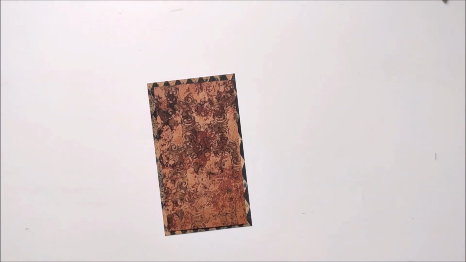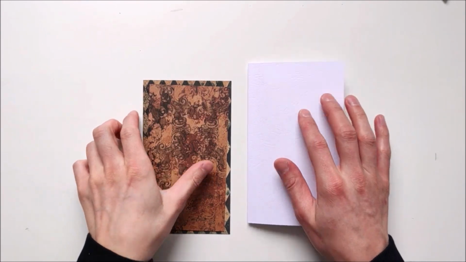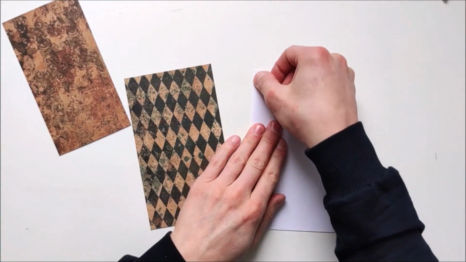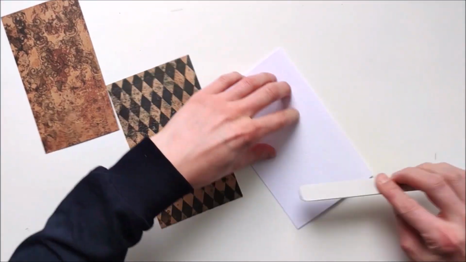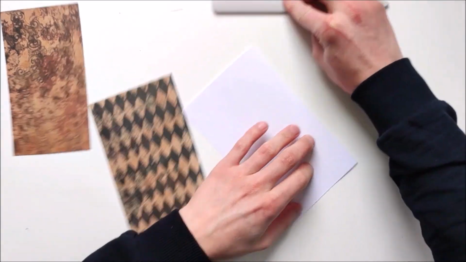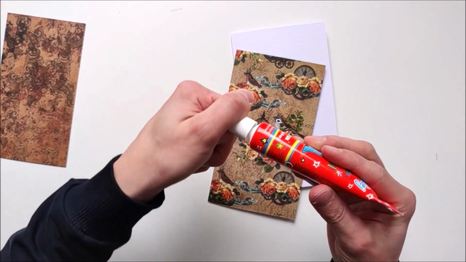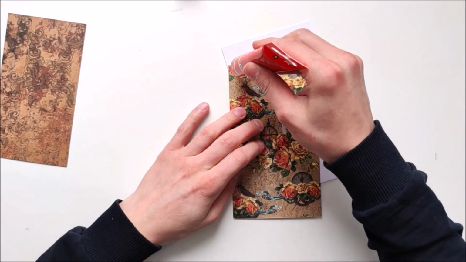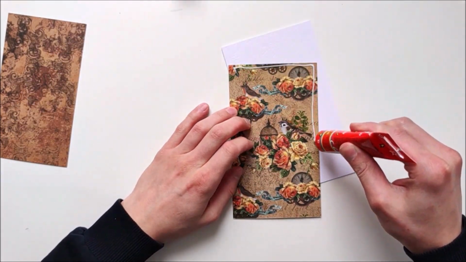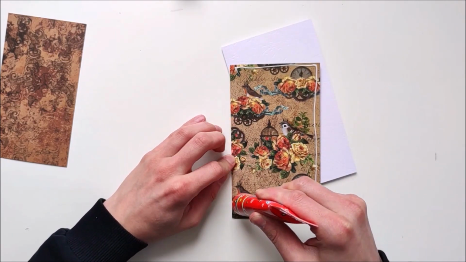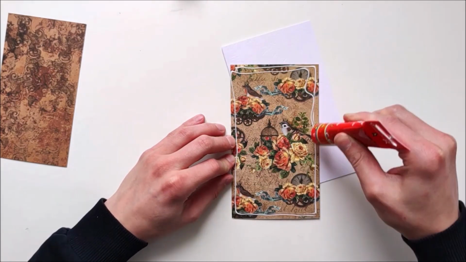Now again we have to cover the first layer, the first paper, with glue. Just cover the whole paper with glue.